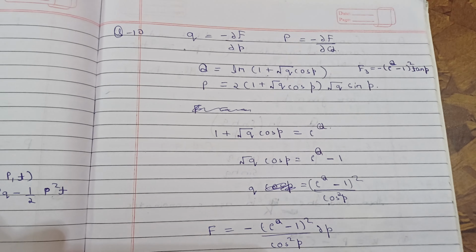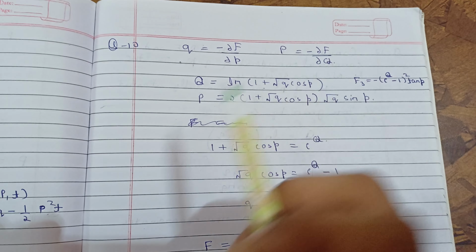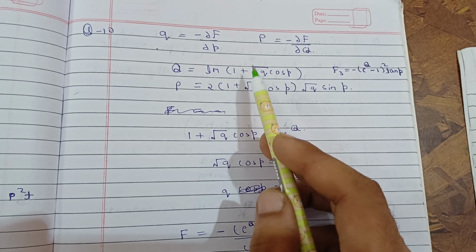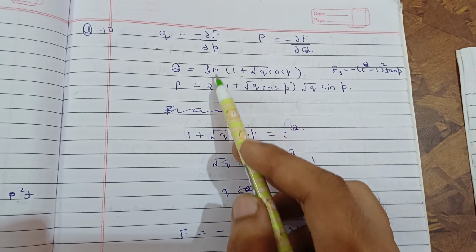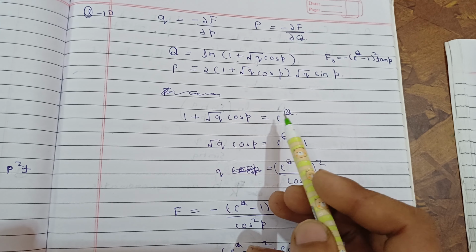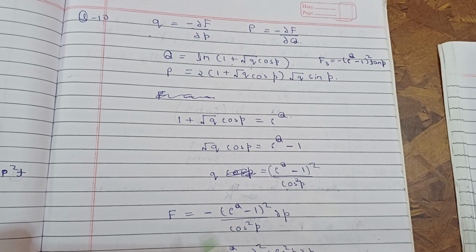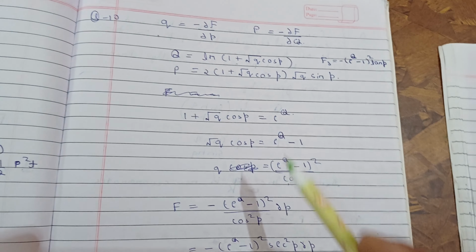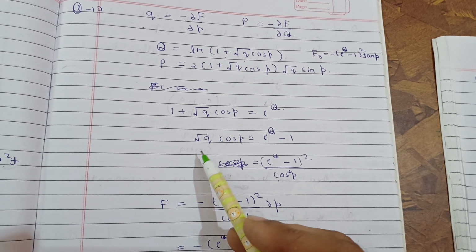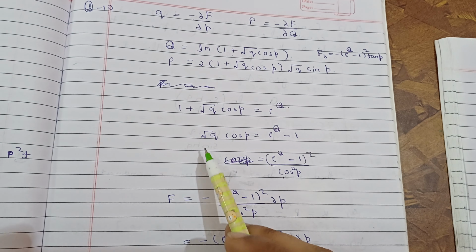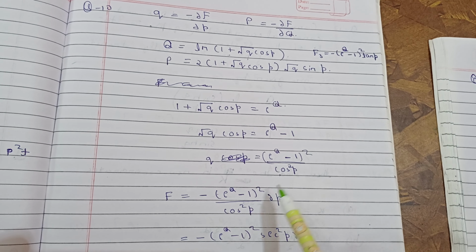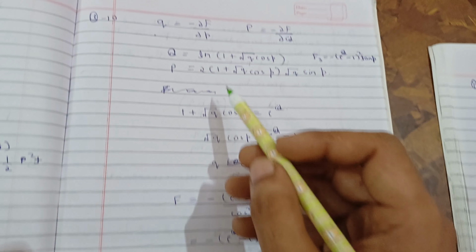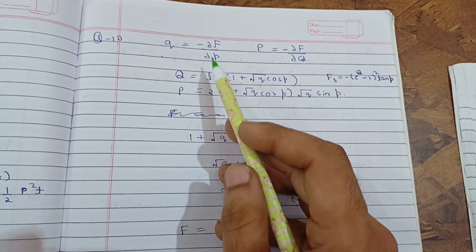Let's see how we can find it. Let me find one for you, then you can find the second one. So let's solve this equation. From here we can see that log of this is equal to this, so this must be equal to exponential Q. From here we'll find the value of small q in terms of p, so that we can integrate in terms of dp. That's why we are finding the value of q from here. Now it will be under root q cos p equals exponential Q minus 1. So from here this cos p will go into the denominator, so q will be the square of this over cos square p. Now F from here will be q dp, del p and minus q del p.